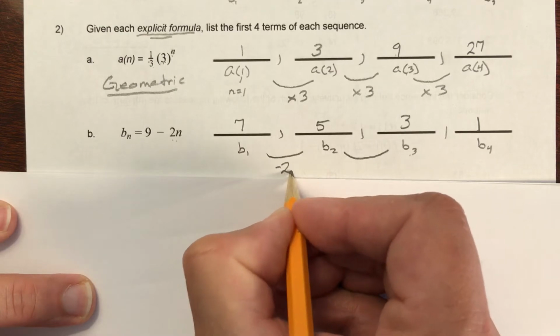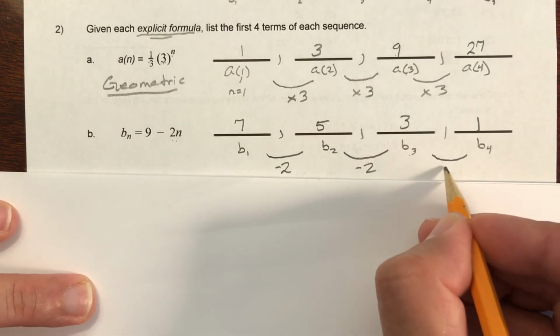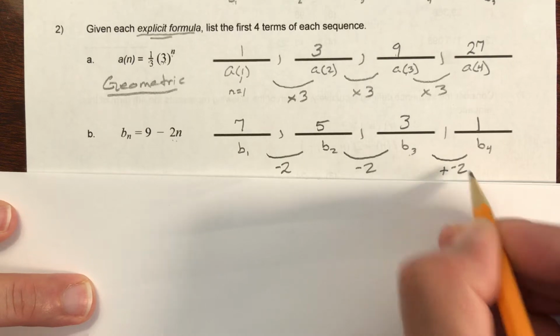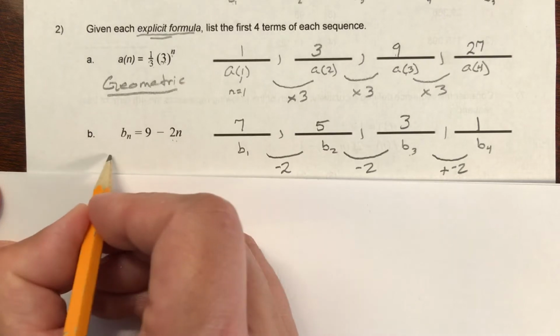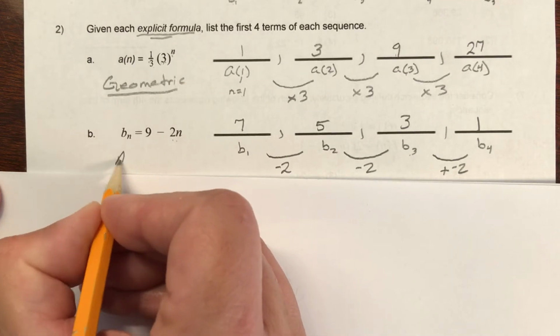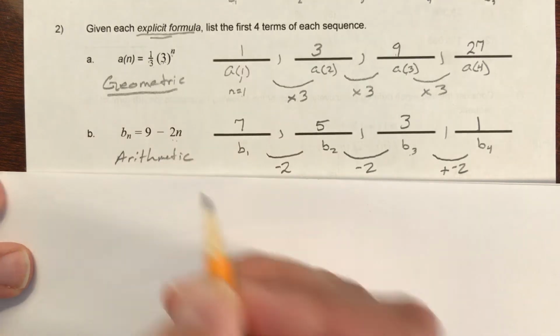So you could say I'm subtracting 2. And some people would argue, could I say I'm adding -2? Yeah, sure, same thing. And this right here, where you're adding or subtracting the same thing, is called arithmetic.